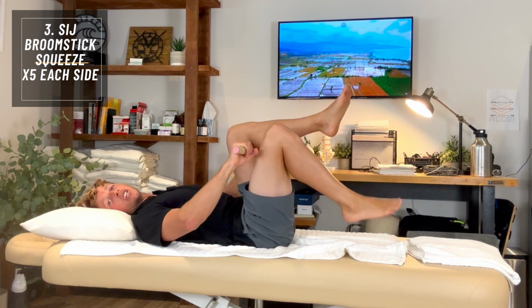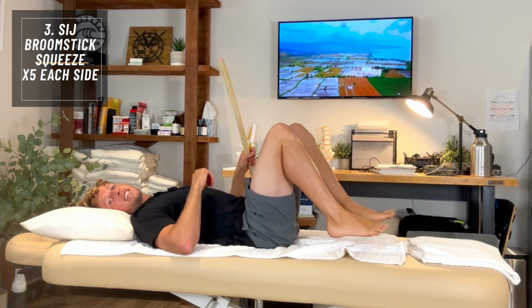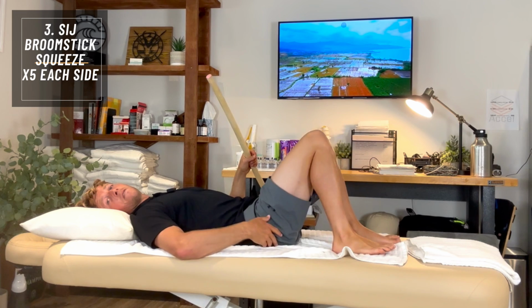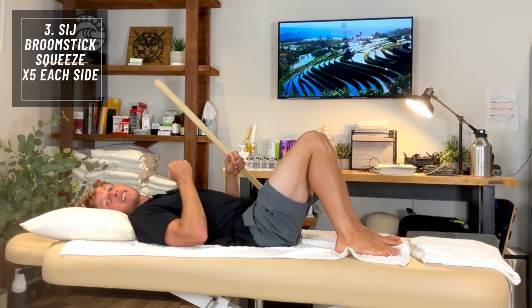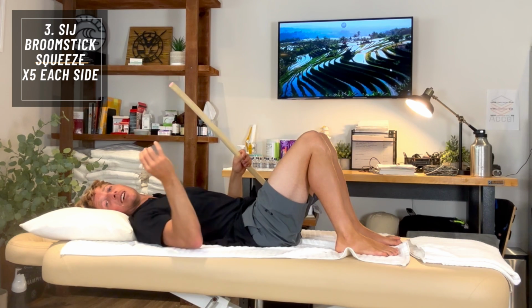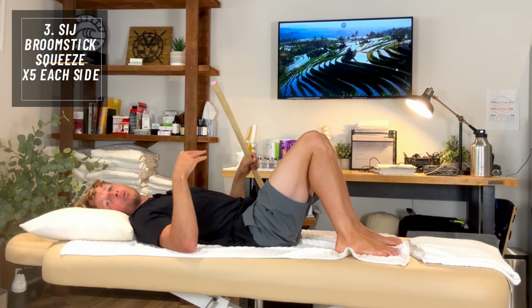And good. So after you've done 5 on both sides there, guys, this one will often feel really good afterwards. Like you've got both sides moving, things are a lot more symmetrical, and there's one side that isn't as locked up as it was beforehand.